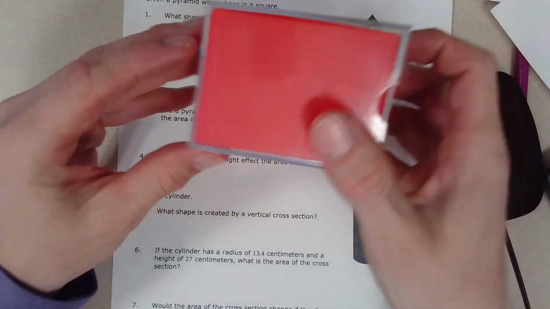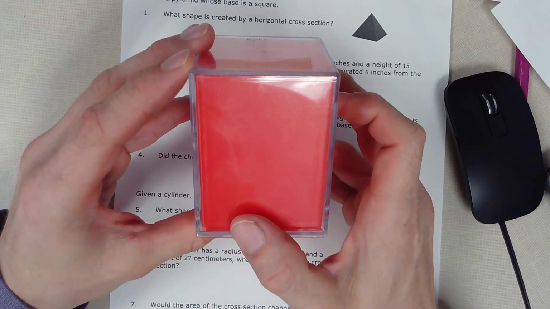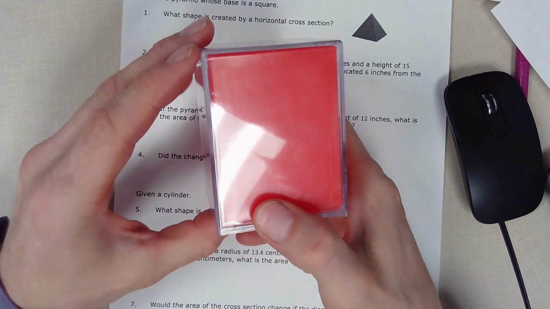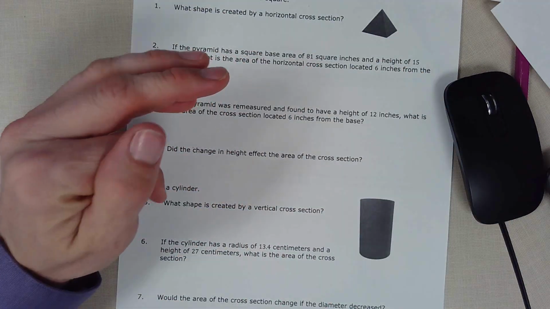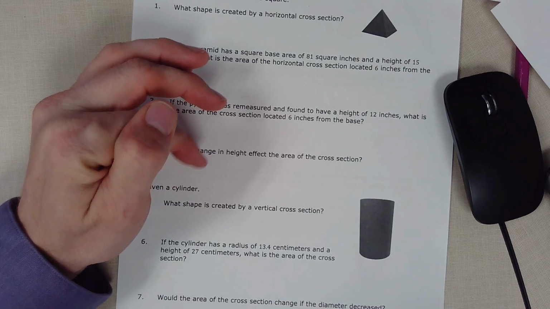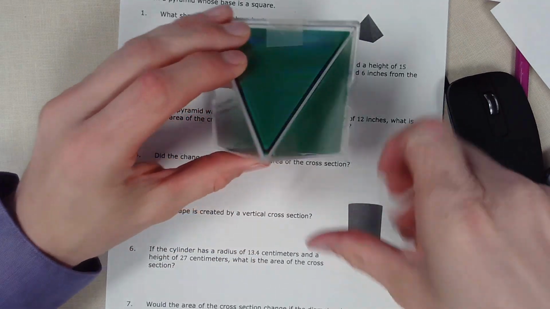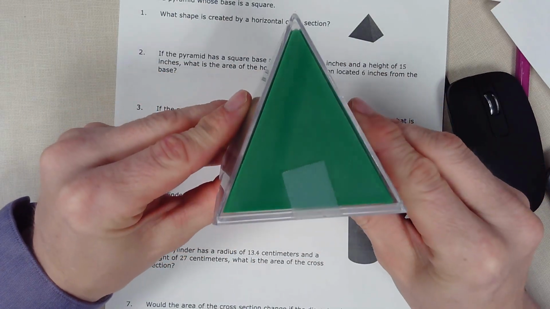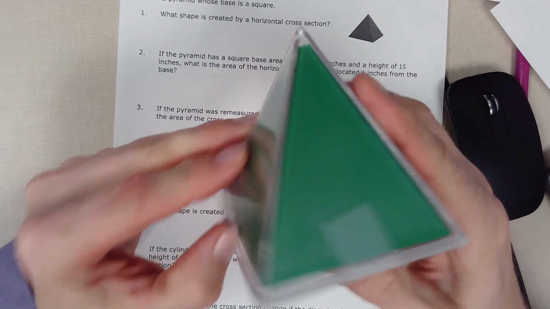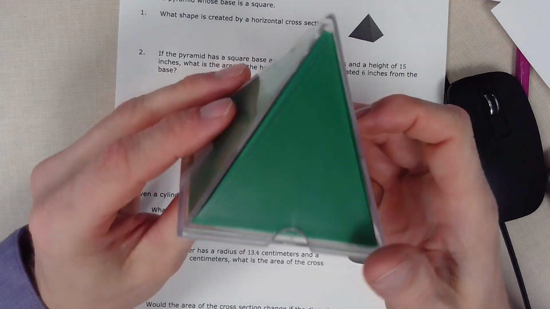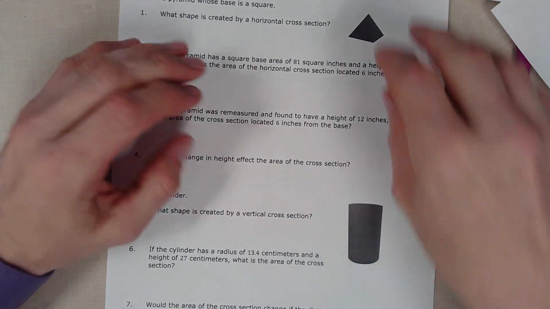Here I have a rectangular prism. From this side, I have a rectangle. From this side, I have a rectangle. From here, this just happens to be a square. Here's a pyramid. From this side, I have a triangle. From this side, I have a square. So depending on which side you come from, you have a different shape. That's the whole idea of a cross section.